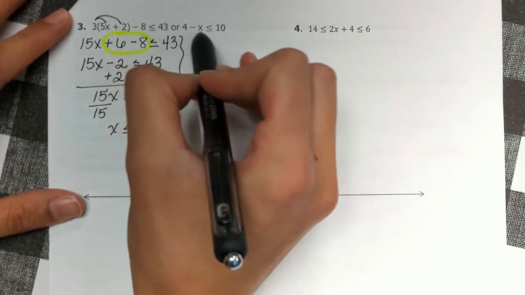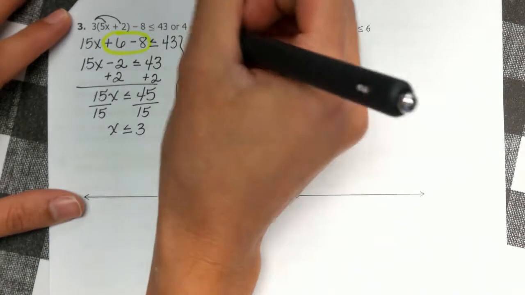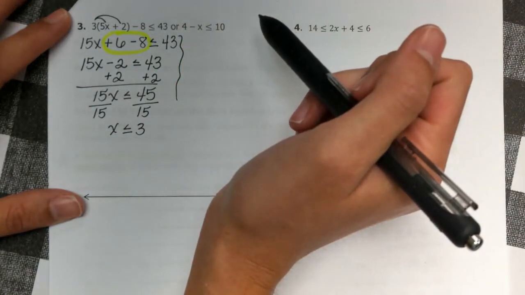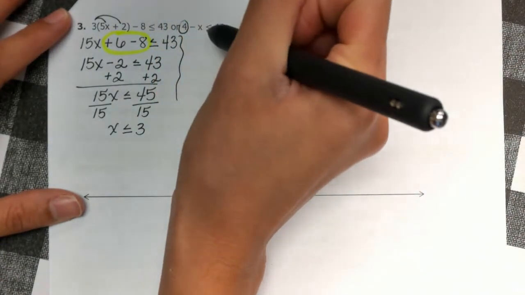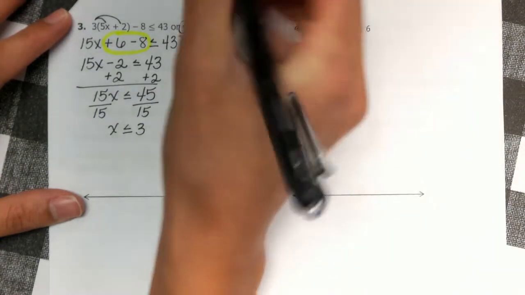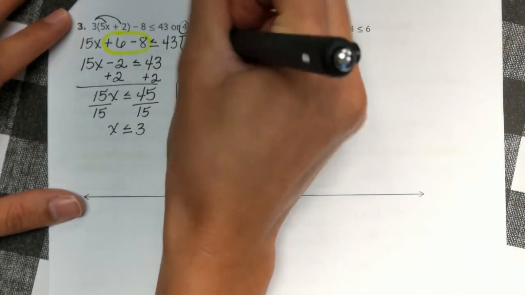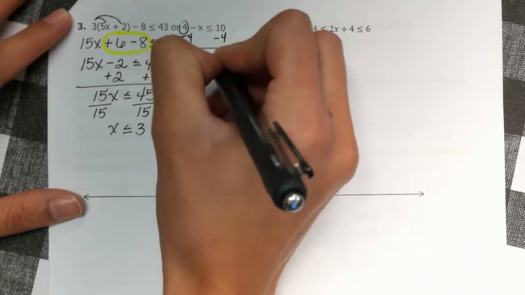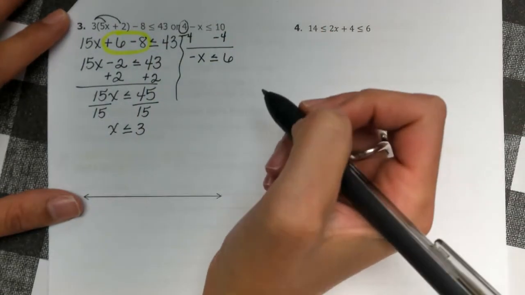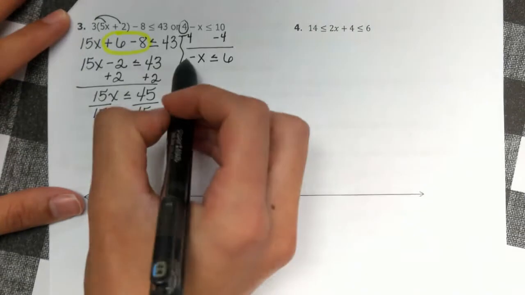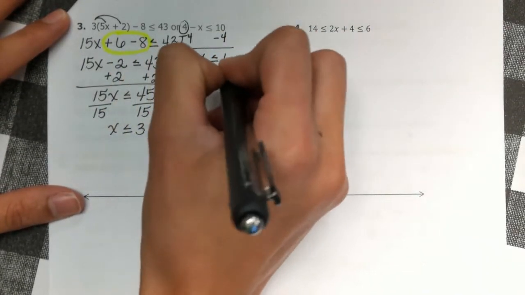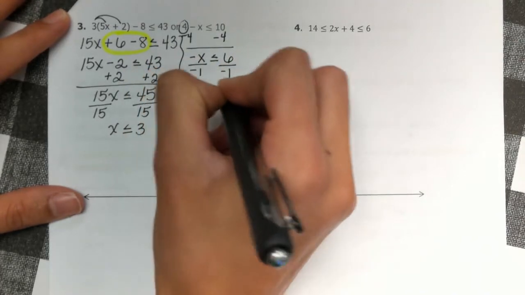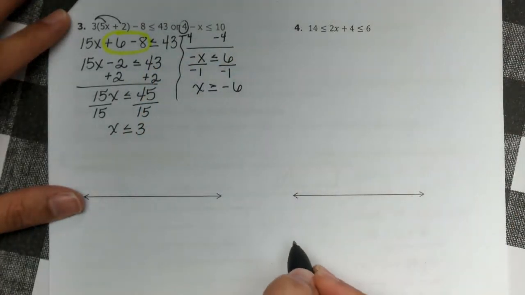All right, on the right side, 4 minus x is less than or equal to 10. What am I getting rid of first? The 4. Is 4 positive or negative? Positive. This 4 is positive. My x is what's negative, so you got to be careful whenever it's like that. All right, it's positive. I actually need to subtract it. So I have a negative x is less than or equal to 6. What am I going to do here? Divide by negative 1. X is greater than or equal to negative 6.